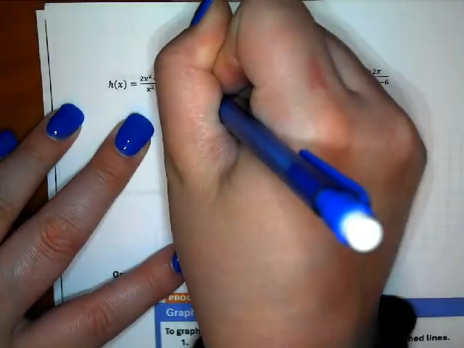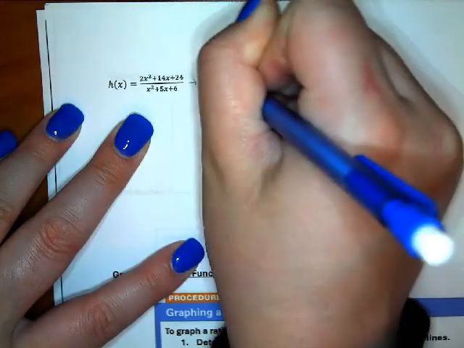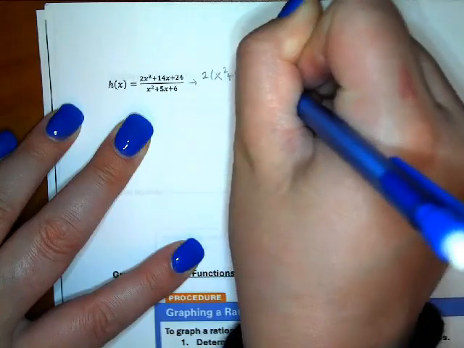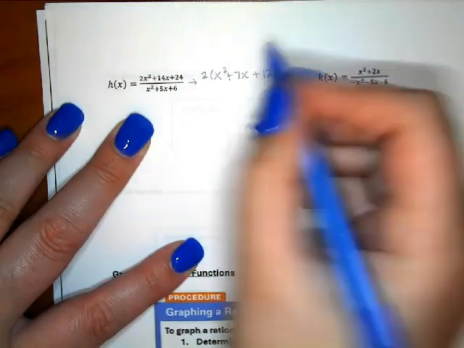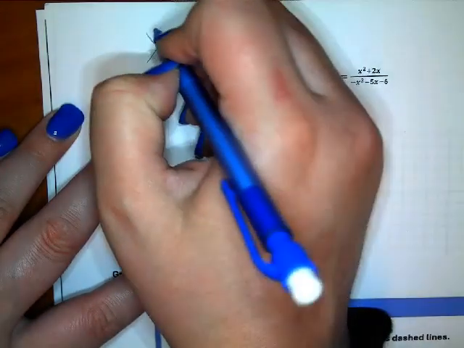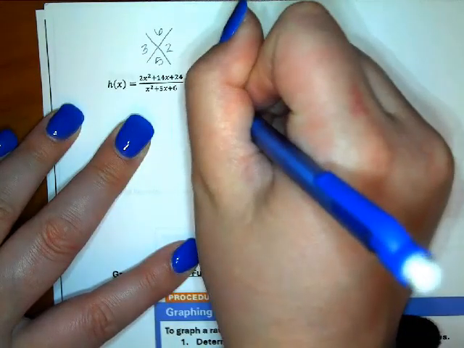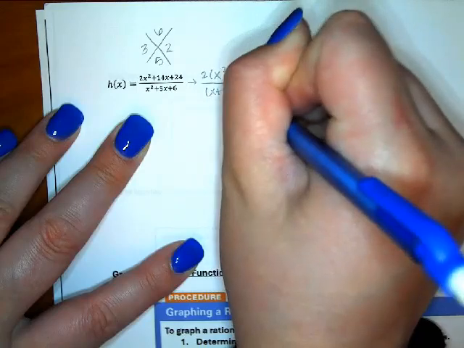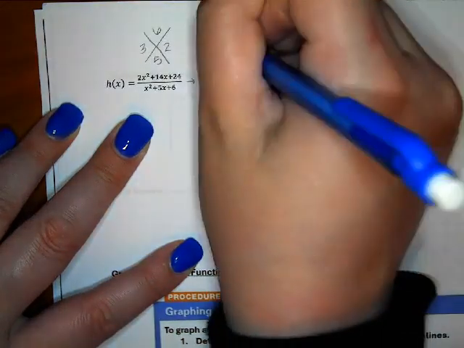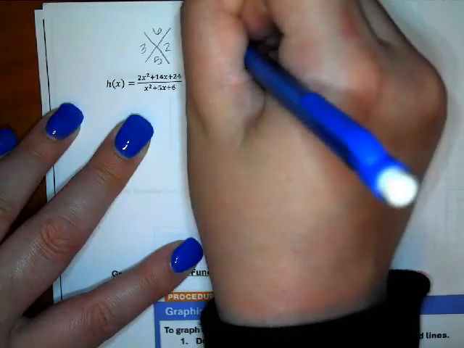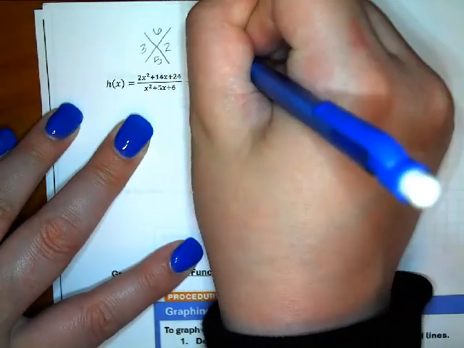All right, let's look at a couple more examples. So again, we have to factor. So on the top, we have a GCF of 2 that we can take out, leaving x squared plus 7x plus 12. And then in the denominator, we've got two numbers that multiply to 6 and add to 5. That'd be 3 and 2. On the top, we have two numbers that multiply to 12 that add to 7. That would be 3 and 4.